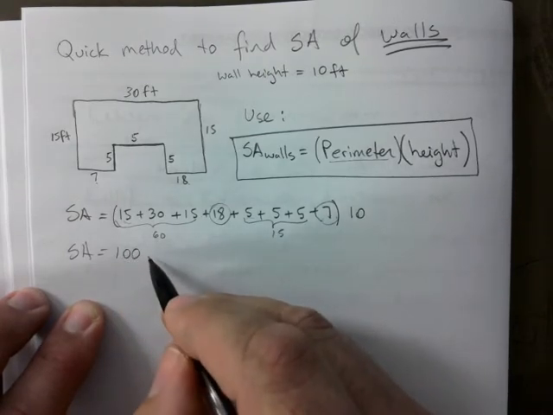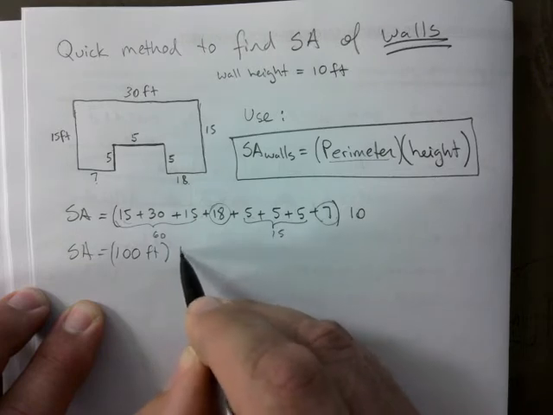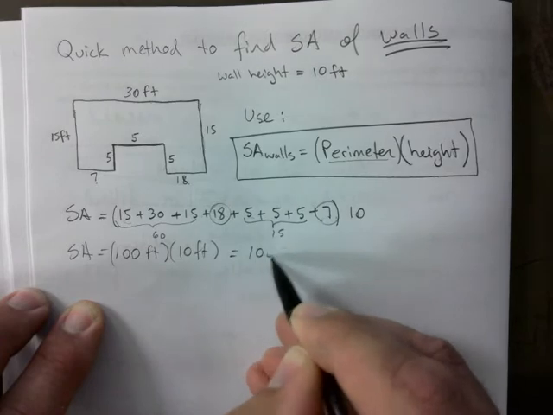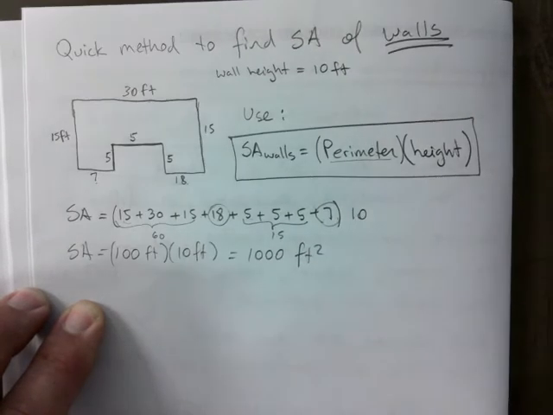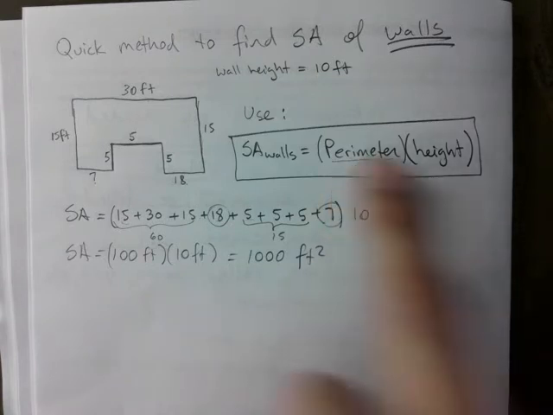And let's just assume it's all in feet. So 100 feet times the height, which is also in feet, and that'd be 1,000 square feet to paint the walls here. So when it's a shape like this, you probably should be using this formula right there. Okay.